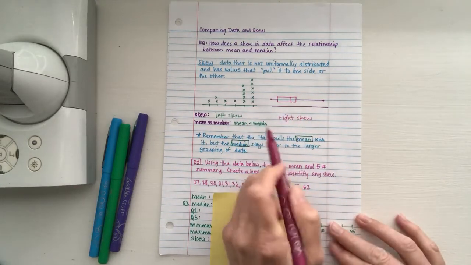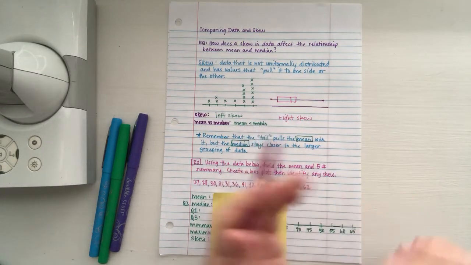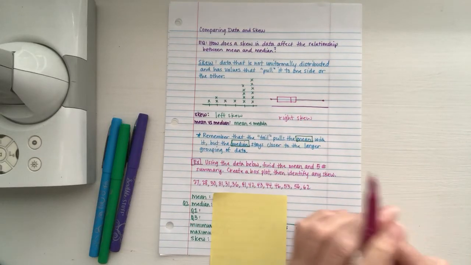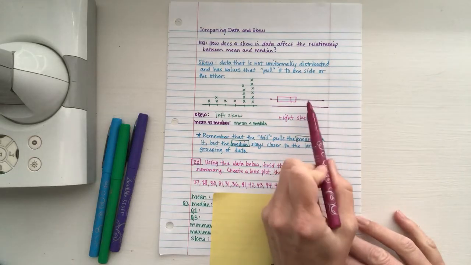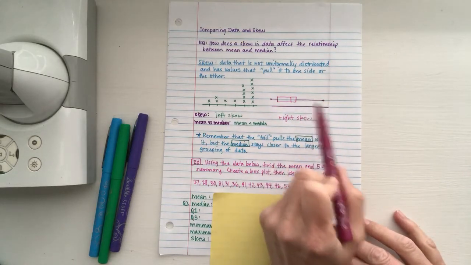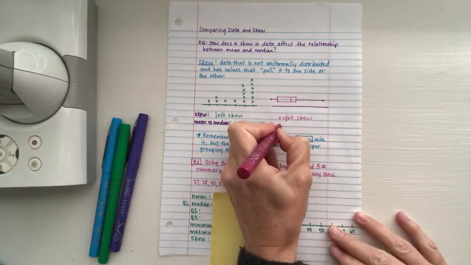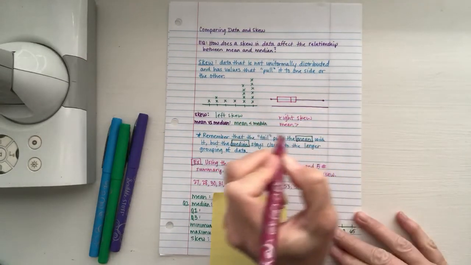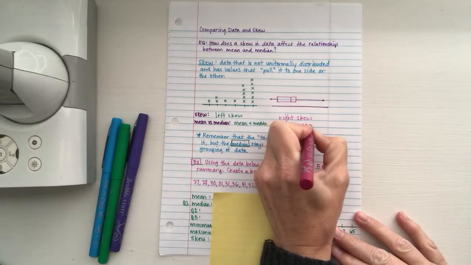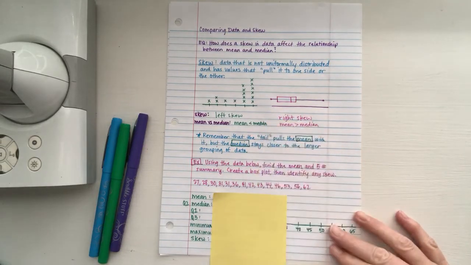Okay, when that happens, what do you think happens with your mean and your median? Well, they should switch places, right? Your mean is now going to be bigger than your median, meaning your average value should be greater than your middle value. So in that case, we switch our sign. The mean is greater than the median.